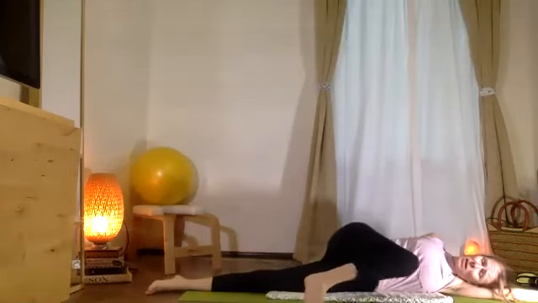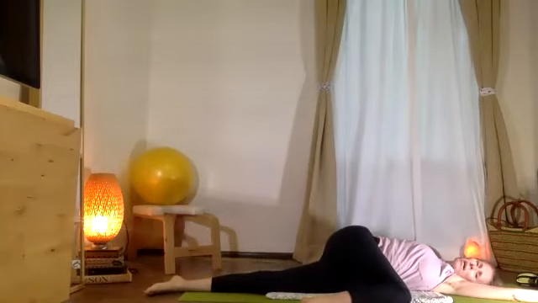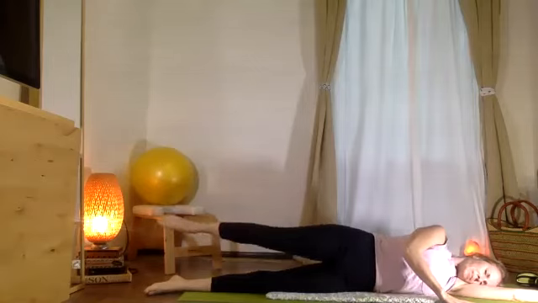Your top knee is bent. You'll take it forward. You'll take your top arm back behind you. Big breath, big stretch. Good. Let's exhale. Bring your top arm down.